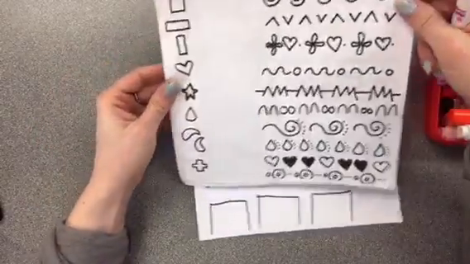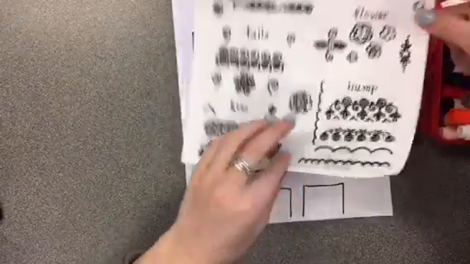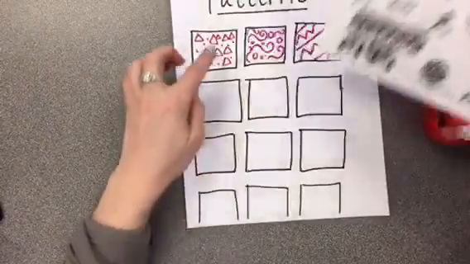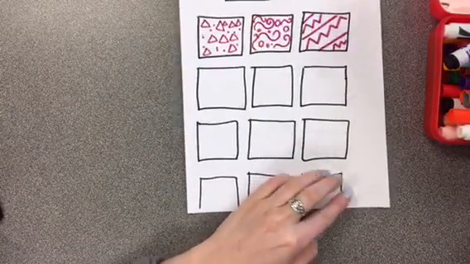Now you can look at this packet to help you find some patterns and even some really fancy patterns on this side and the back side. So fill 1, 2, 3, 4, 5, 6, 7, 8, 9, 10, 11, 12 boxes with different patterns. So that's your first step today.